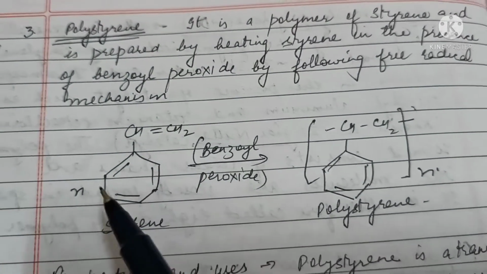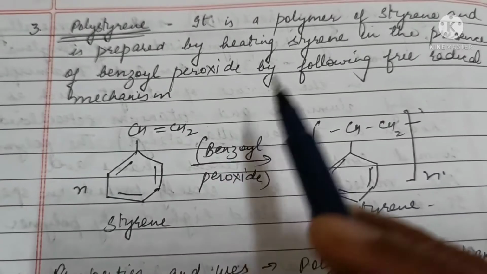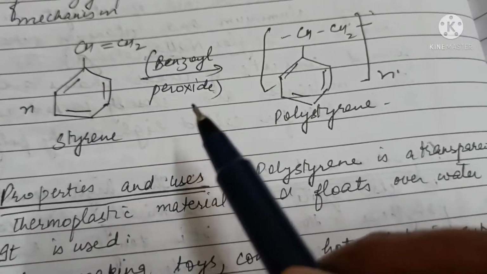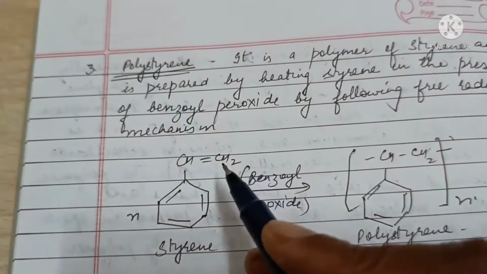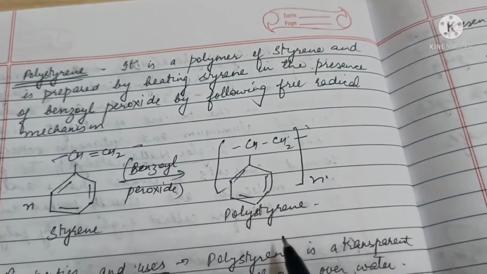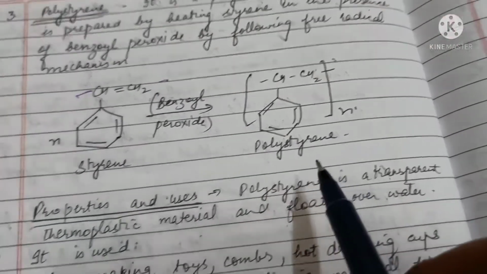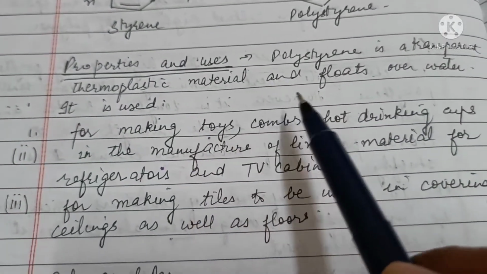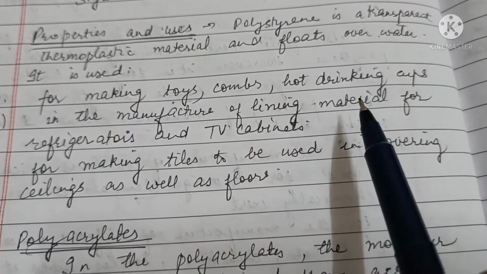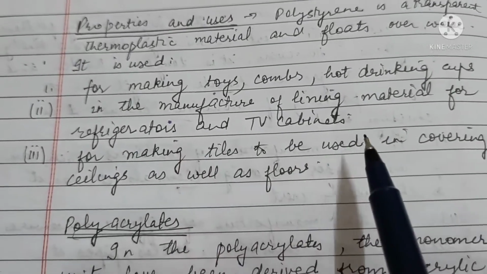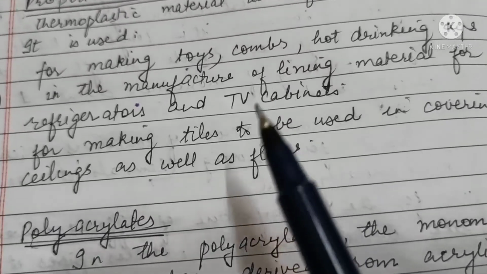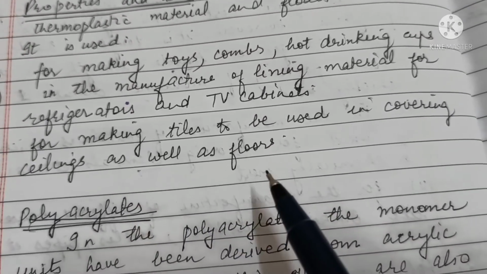Polystyrene is a polymer of styrene and is prepared by heating styrene in presence of benzoyl peroxide, and the reaction proceeds by free radical mechanism. So the bond breaks and this unit will get attached again and again in this manner. The polymer so formed is called polystyrene. It is a transparent thermoplastic material and floats over water. It is used for making toys, combs, hot drinking cups, in the manufacture of lining material for refrigerators and TV cabinets, and for making tiles to be used in covering ceilings as well as floors.